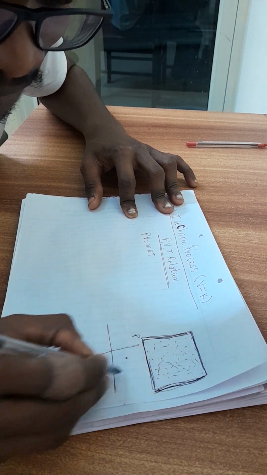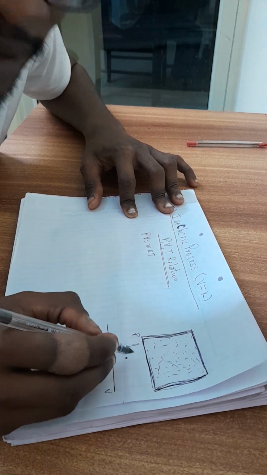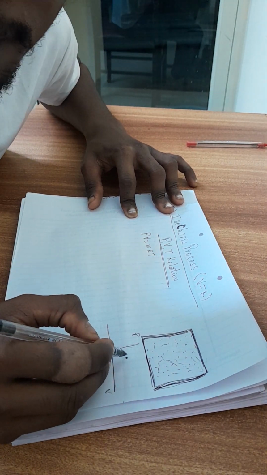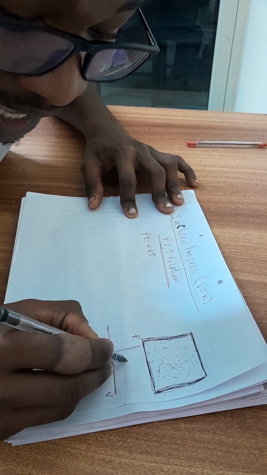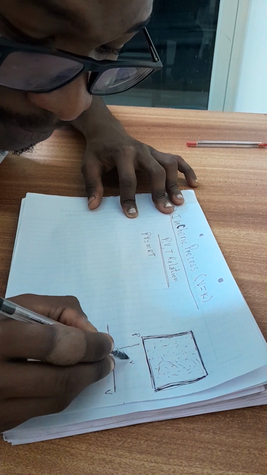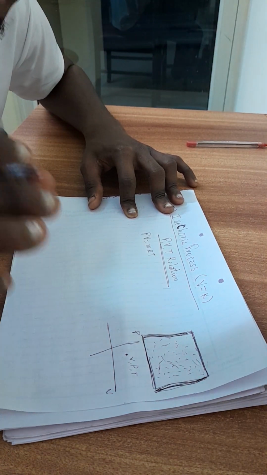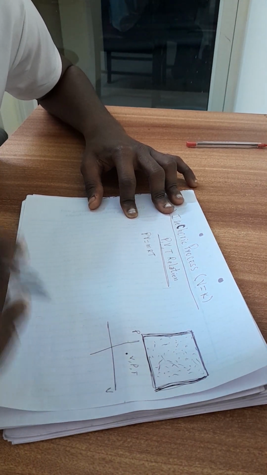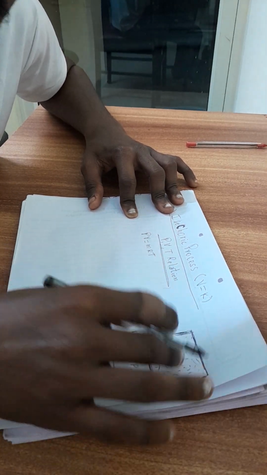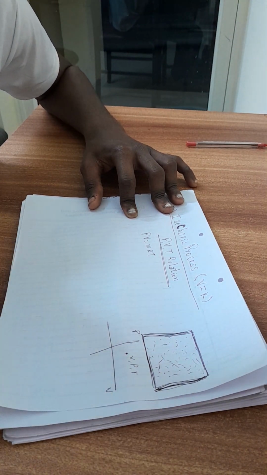This is P and this is V. This point shows one state of the substance. Why is it one state? Because here I have one volume, one pressure, and one temperature. This is the unique condition of a certain substance.